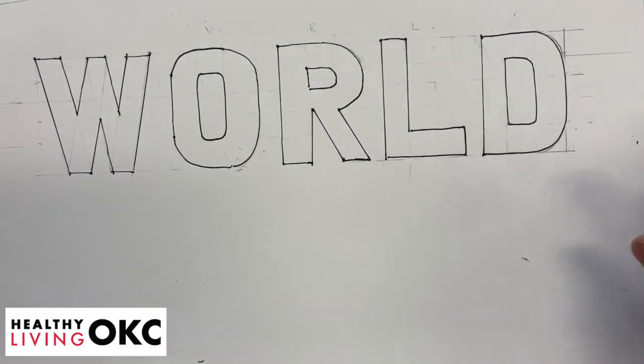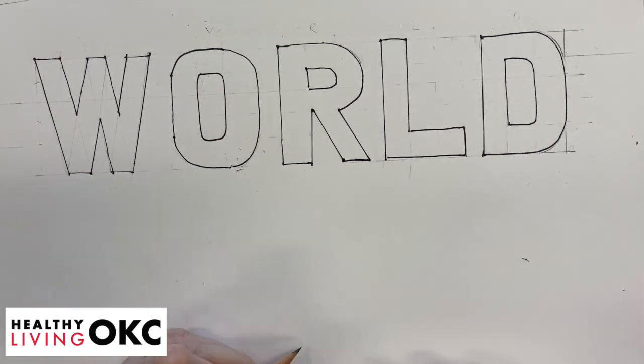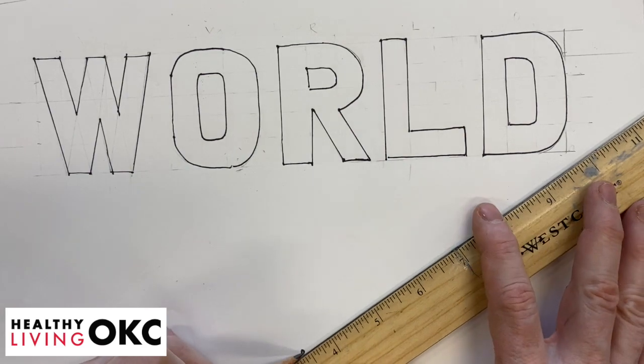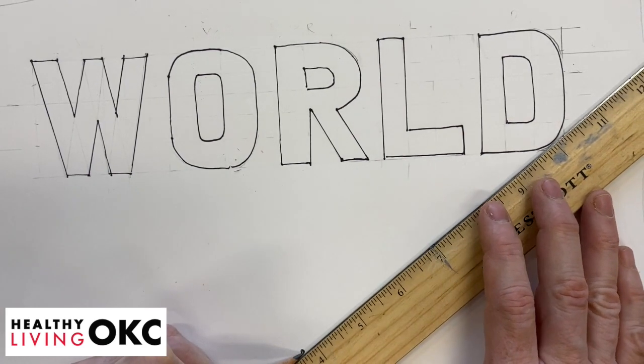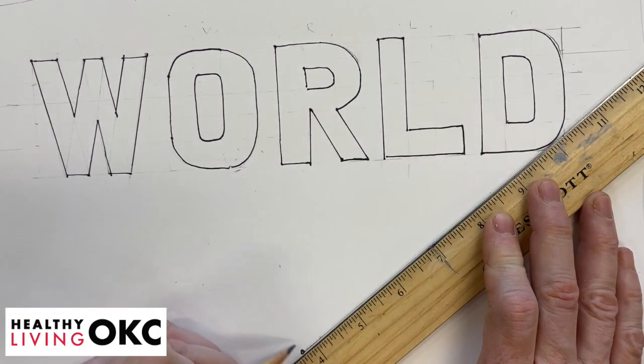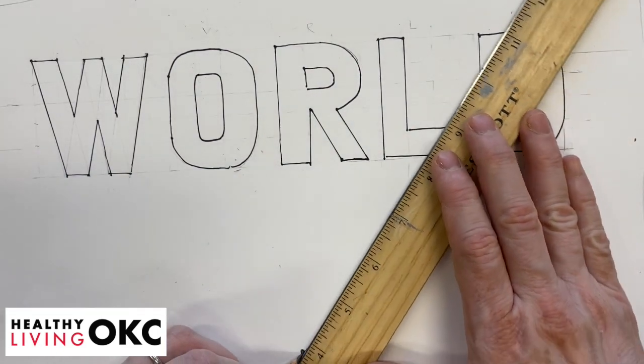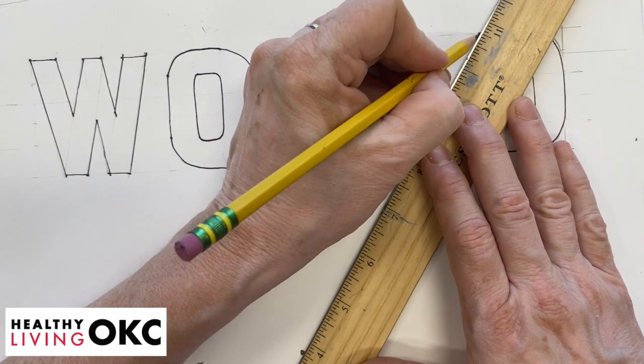And we're going to do it in 1 point perspective. So down here, we're going to put just a 1 point. And we're going to take our ruler and put our pencil here, and move up and just touch the edges of where our letters connect.